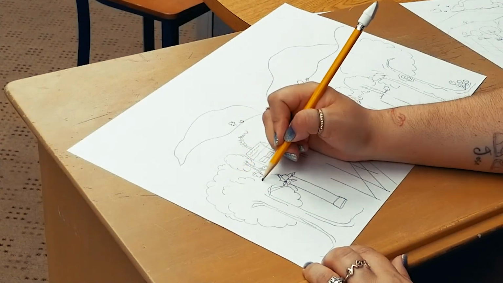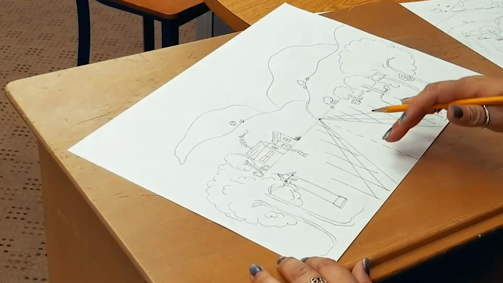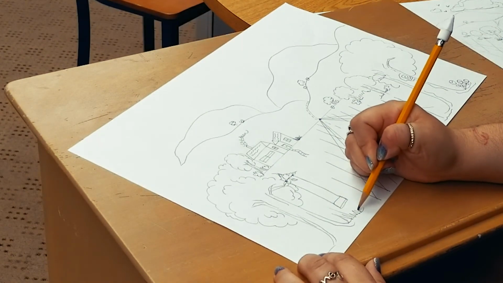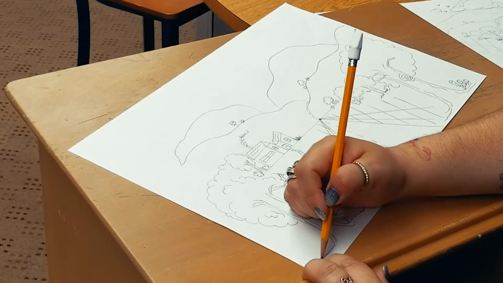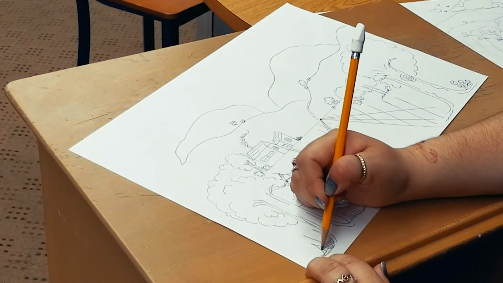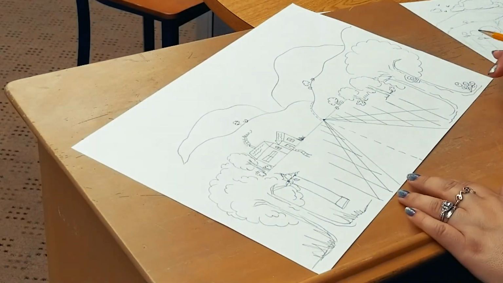Gotta always remember, trees have bushes. Little curvatures. Some details. Always got to remember the details.